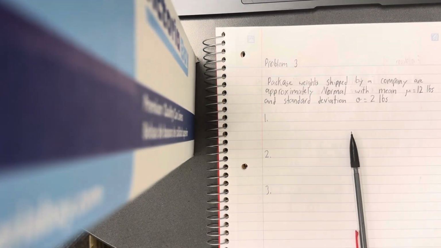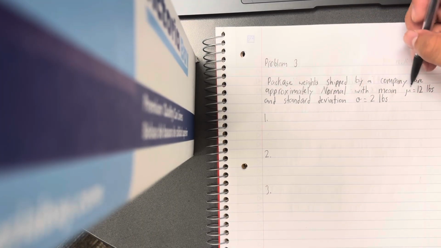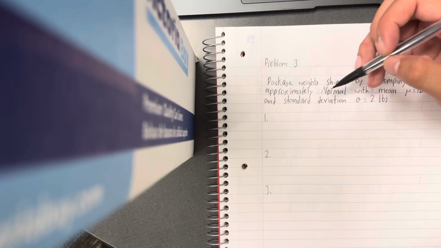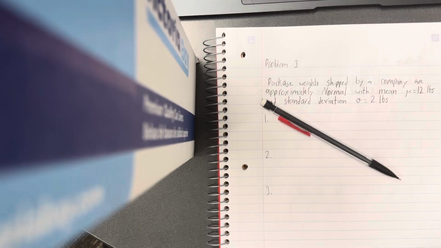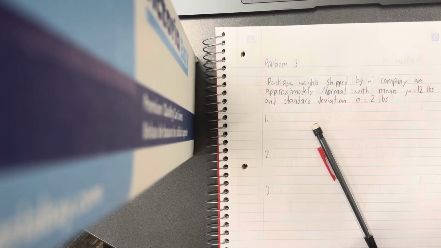Problem 3. Package weights shipped by a company are approximately normal with mean of 12 pounds and standard deviation of 2 pounds. So what proportion of the package weighs between 10 to 14 pounds, which is question 1. If we look at my notes.